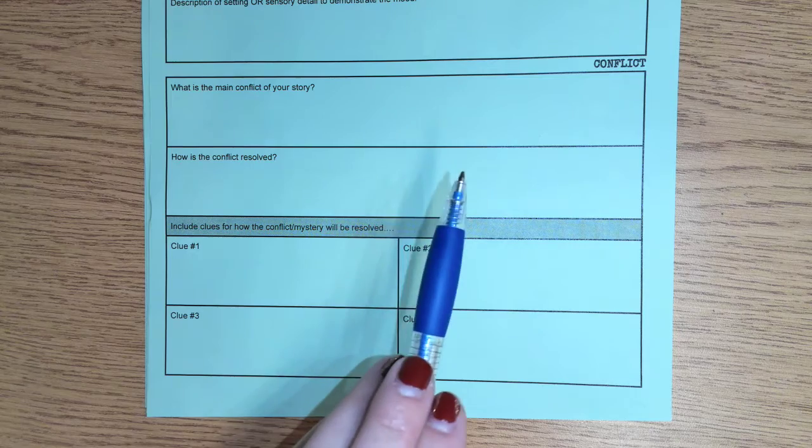Then you want to think ahead to the end of your story. How is the conflict resolved? How does Molly get her crush to like her? How do the kids find the key to the mystery chest? Whatever your conflict is, how is it resolved?